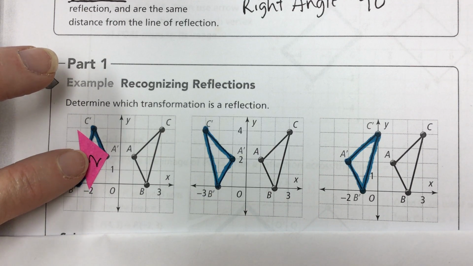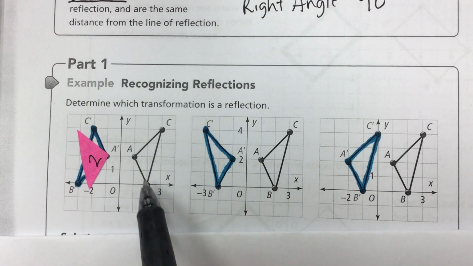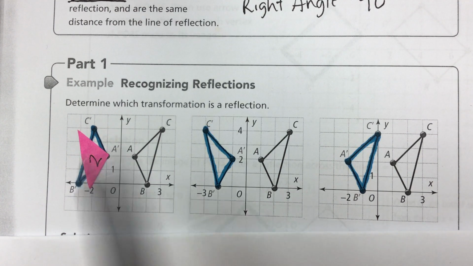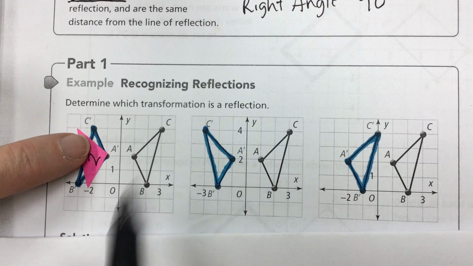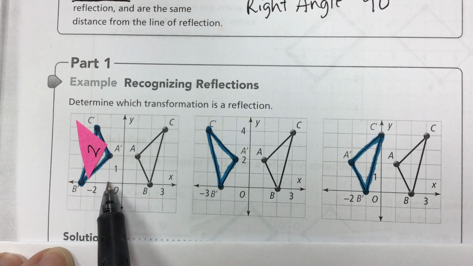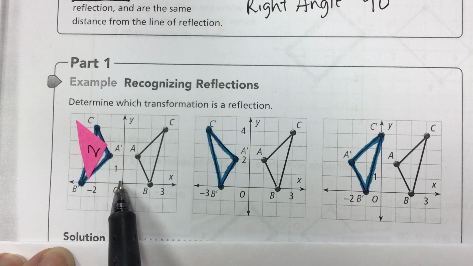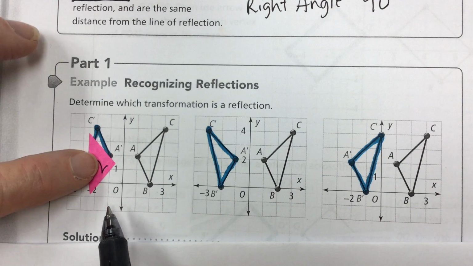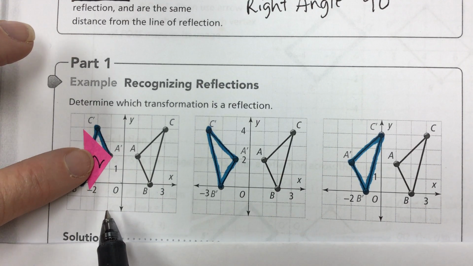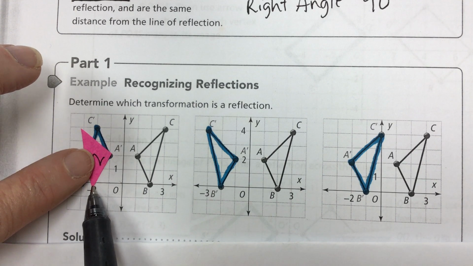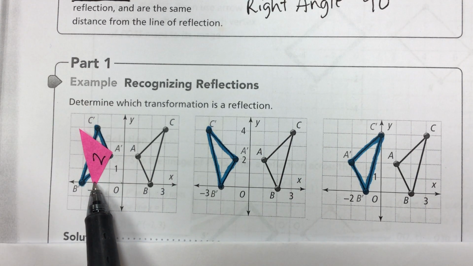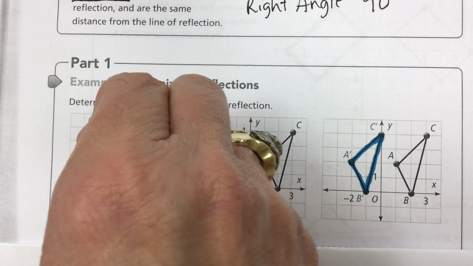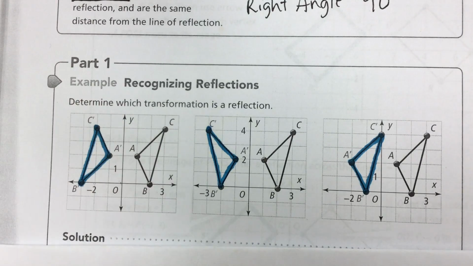As you see, point B is 2 units from the origin. If this was flipped correctly, point B would be right here, 2 units away from the origin. But you see B is out here at -3. So therefore, this was not a flip. It would have looked something like this to have been a flip. It would have been right here. So this is not a flip. It is not the first one. All right, so let's go to the second graph.